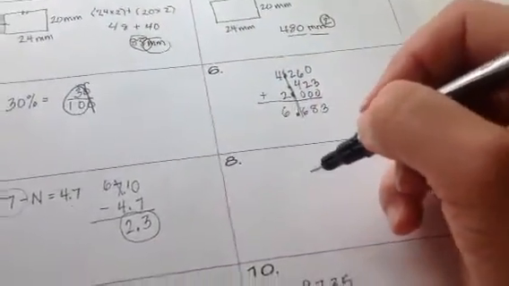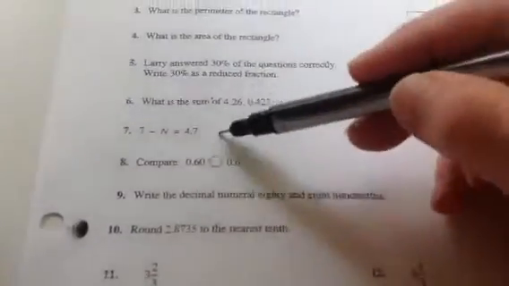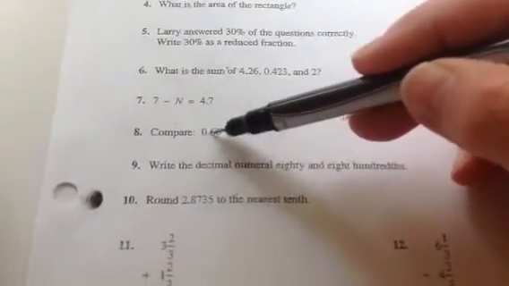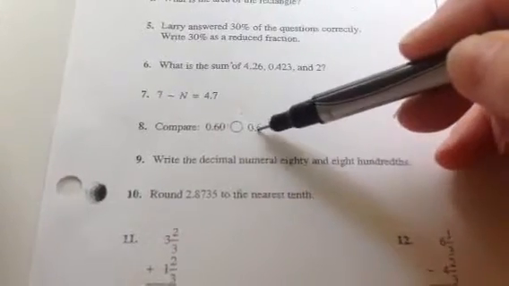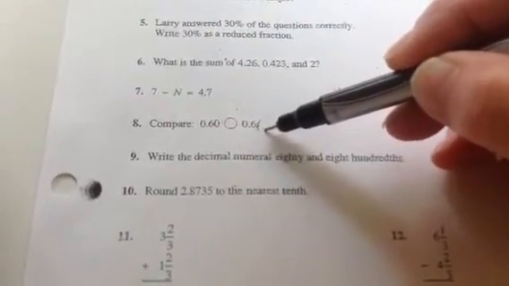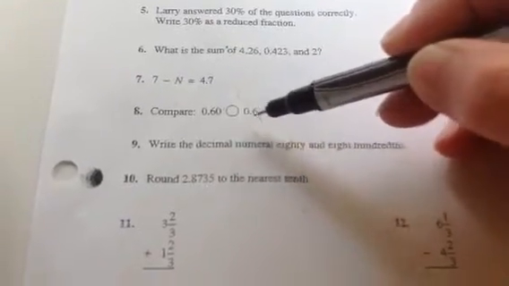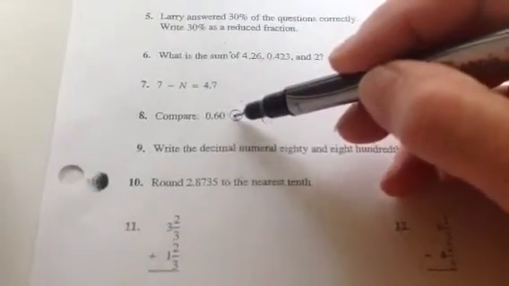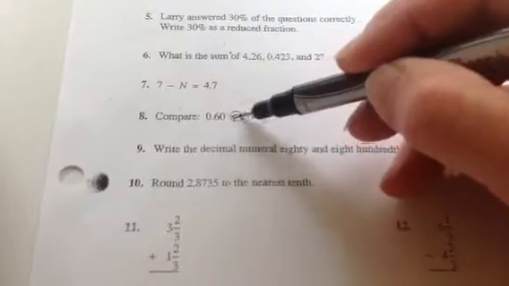Number 8. Oh, just this look right here on the test. This is so easy. All right, number 8. Compare 0.60 to 0.6. Well, everyone knows that there's an invisible 0 here. So what is it? It is equal.